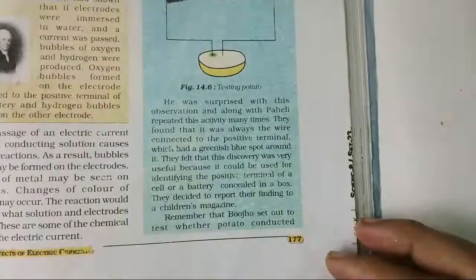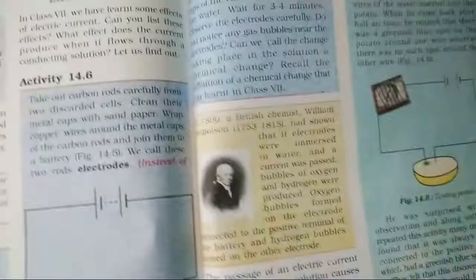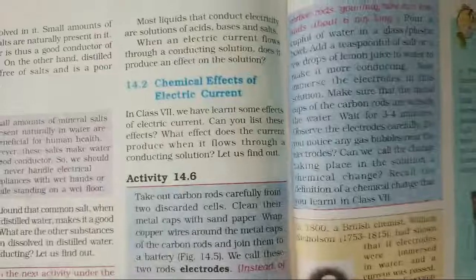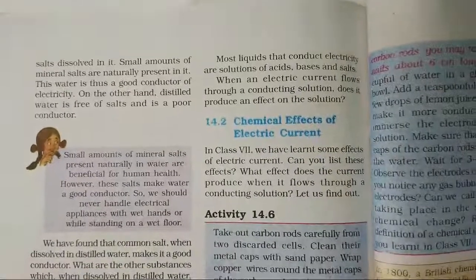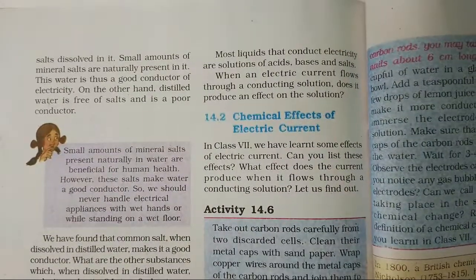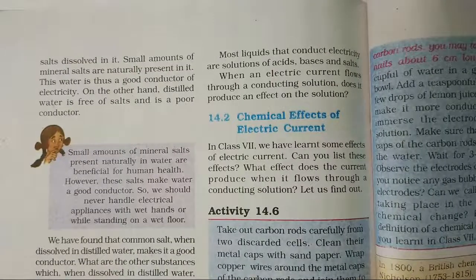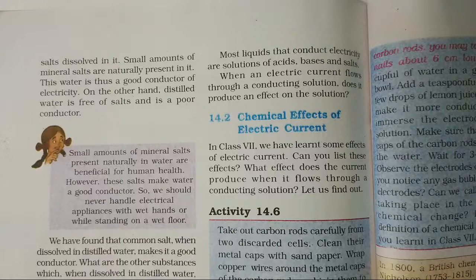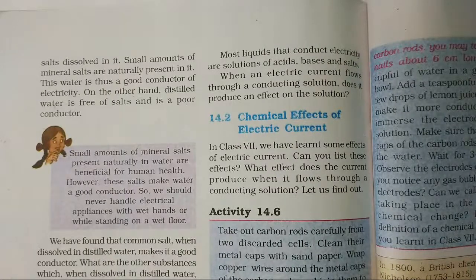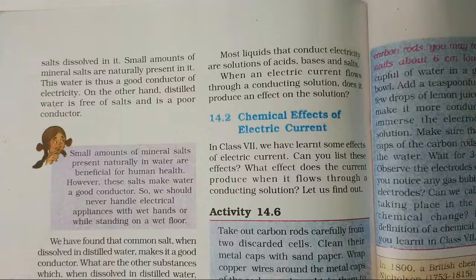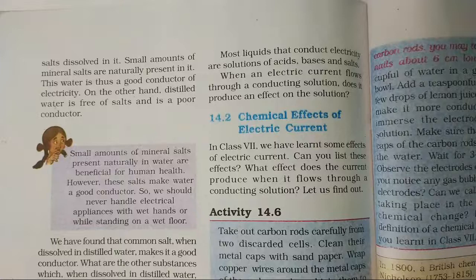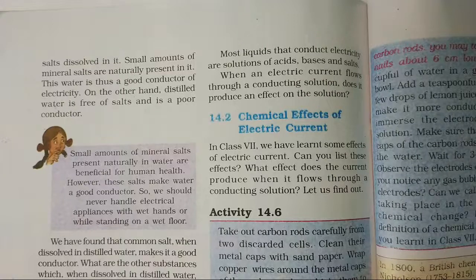So if we use that water and do the activity, it is seen that the bulb lights up. This water is thus a good conductor. The bulb will not light up if the water is pure, but the water which comes at home is not pure. It contains impurities. The water which you drink, now all of you must be having RO water. If you test it and the bulb is not lighting up, it means that RO water also has no minerals. So then it has become distilled water.